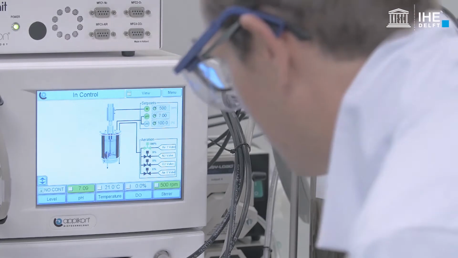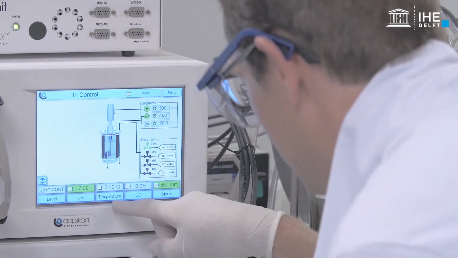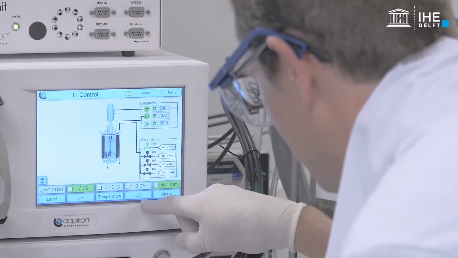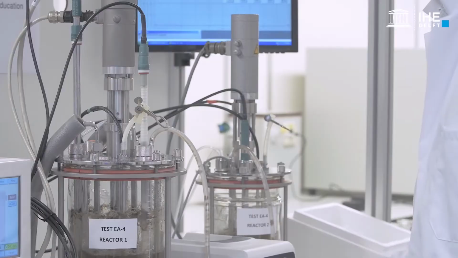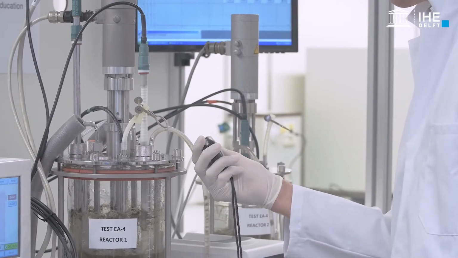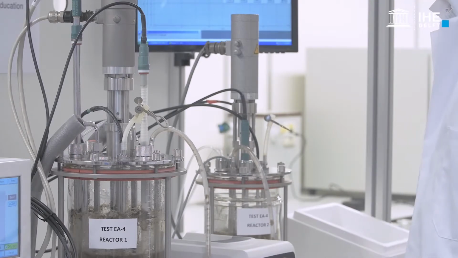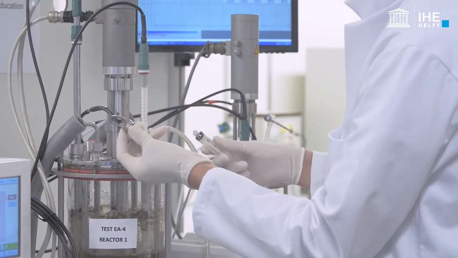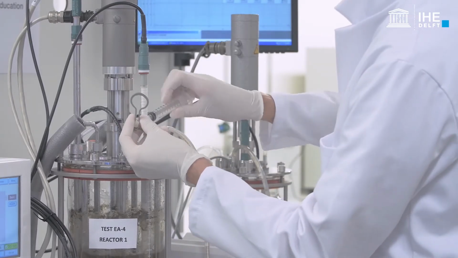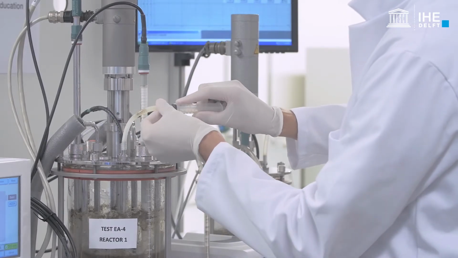Confirm the stability of the parameters of interest at the corresponding operational set points. Keep track of the time to start the collection of samples. Following previous recommendations and the sampling plan, first, collect the sample of the anoxic phase in Reactor 1 and thereafter the sample of the aerobic phase in Reactor 2.